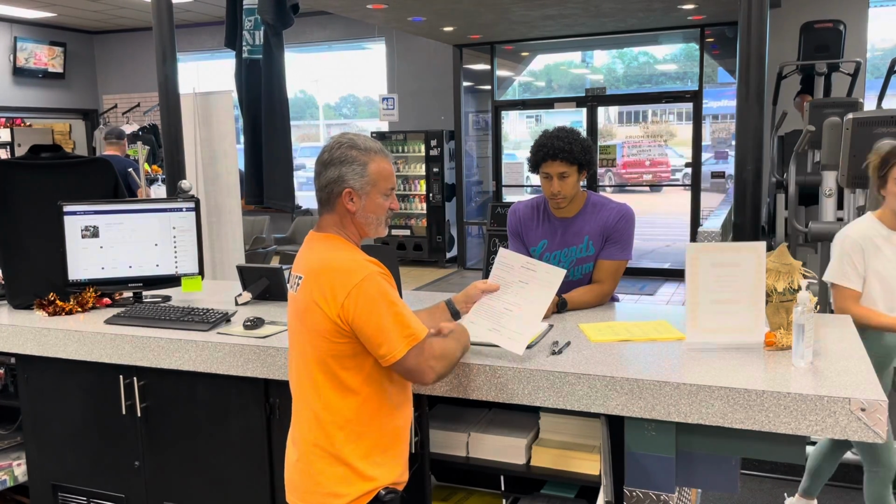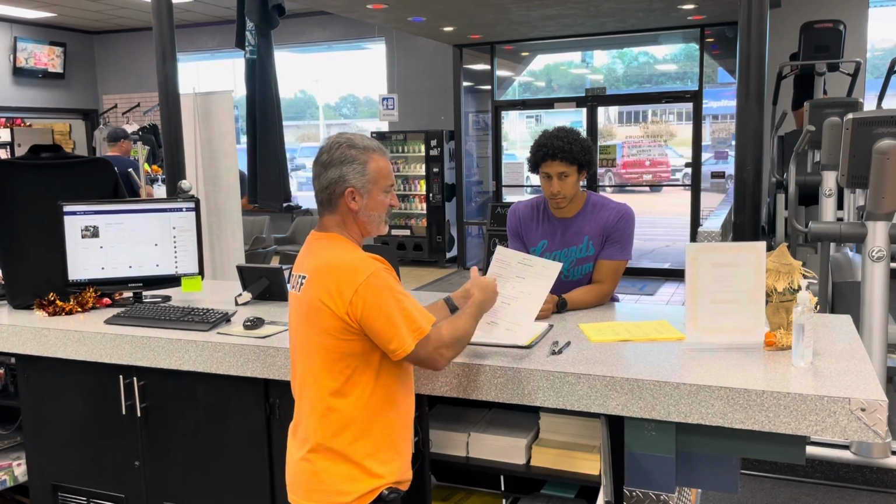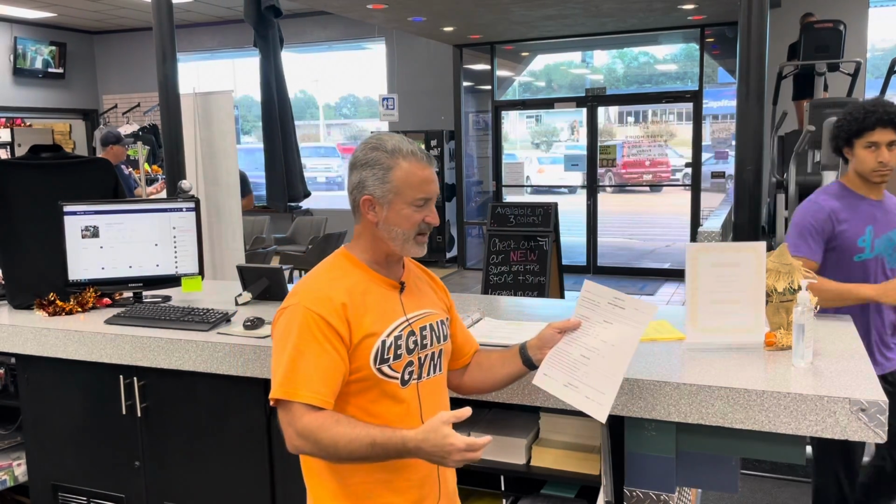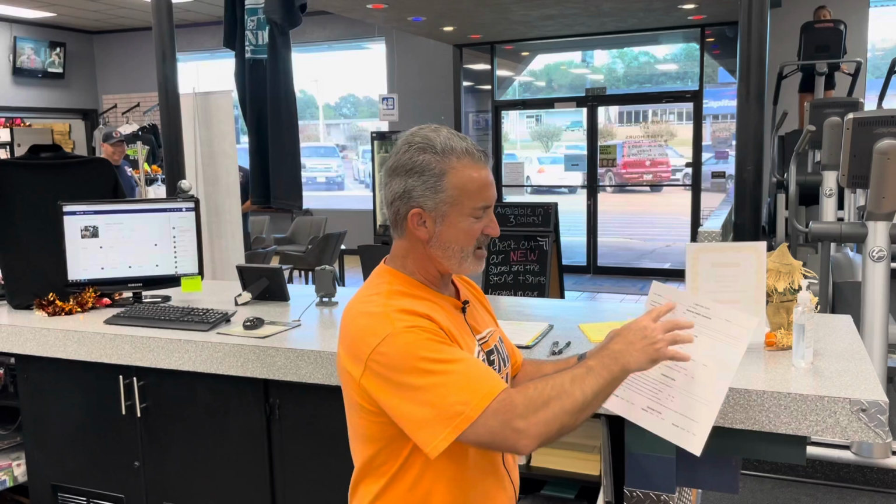So what you're going to do is what I'm going to do with LaKing here. I'm going to ask him to basically come on this side of the desk. So he'll come over on this side of the desk. When he sits down, I'm going to have him fill all this out.